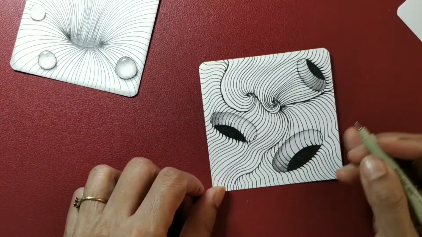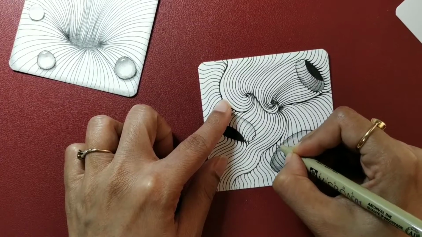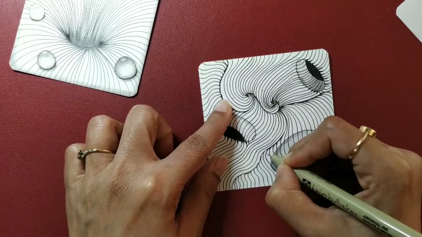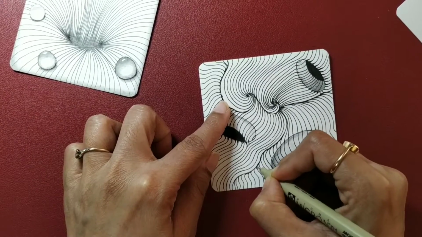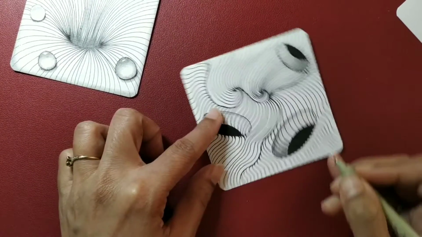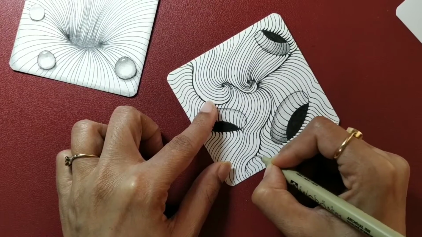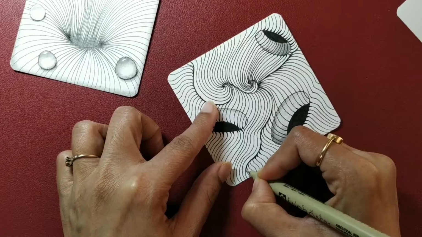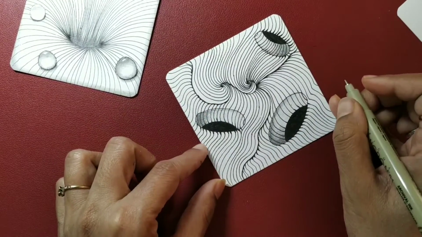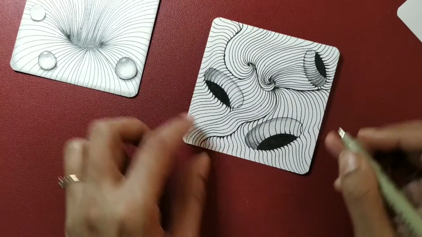That's about it. Again, where lines are emanating, changing their course, a little weight there. I think we are done.